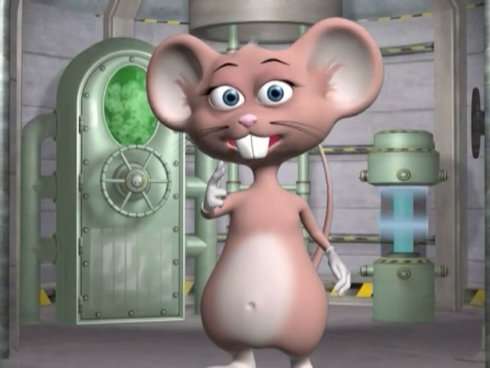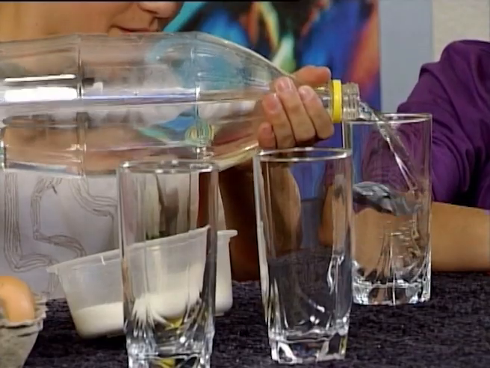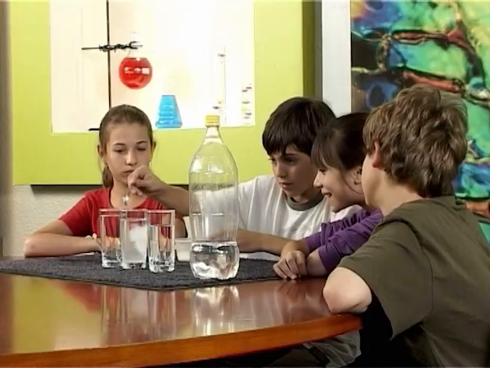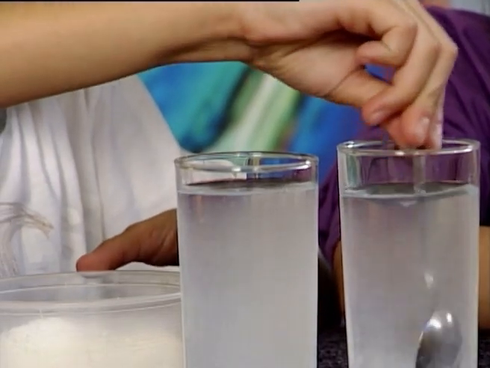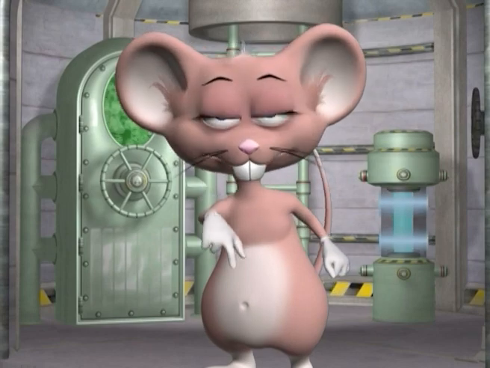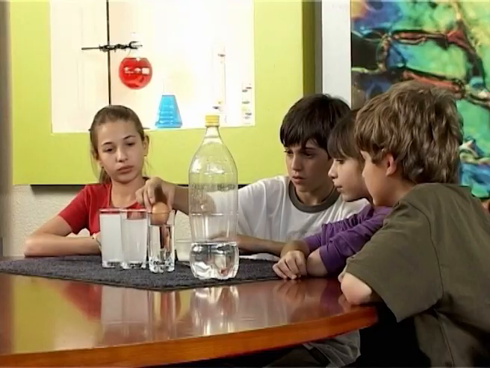Now let's see you try. Pour the water into the glasses. Remember not to make it too full. Add in the salt. And some more salt. Now stir. Put the eggs in and see if they float.